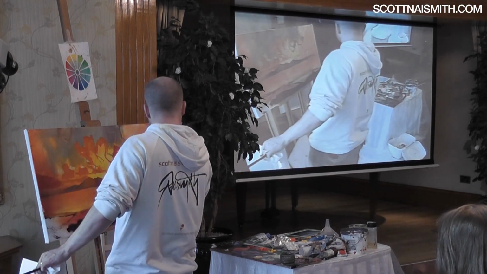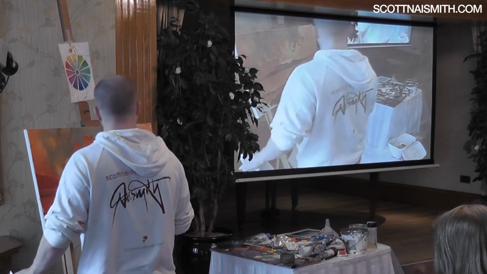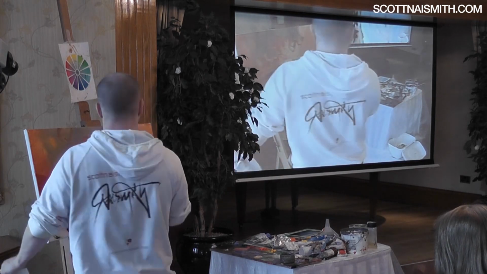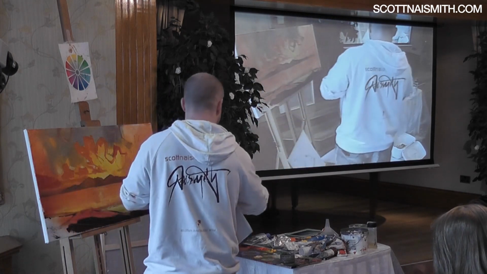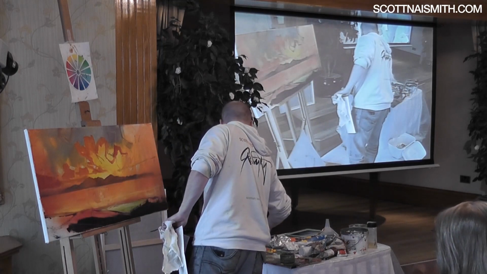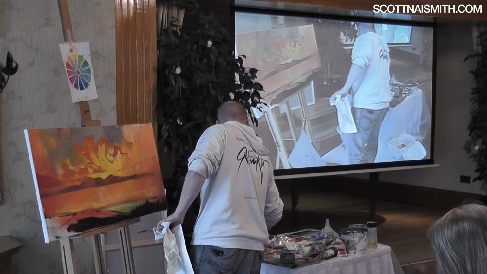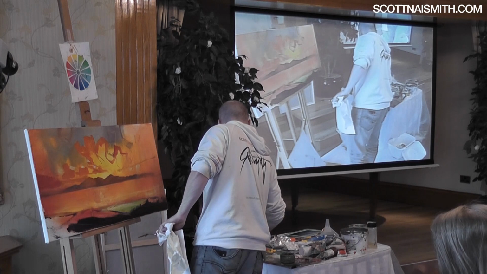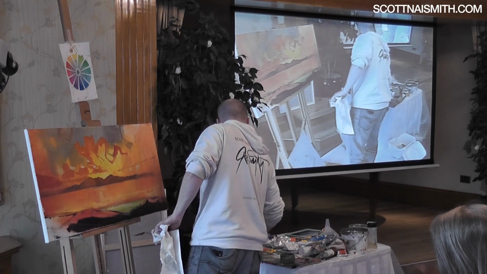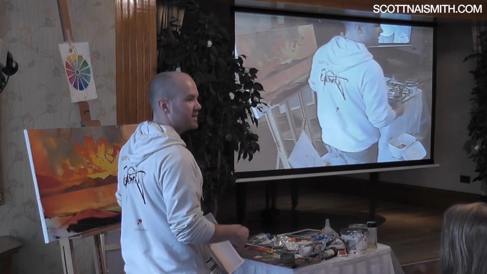But this is a base. I want to work dark to light in the foreground, and I want to work light to dark up here. And I'm going to start laying in the darks just before I switch my paintings. And I'm going to lay in this colour that I've already got mixed. It's always a great idea to try and derive your next colour from your last colour.